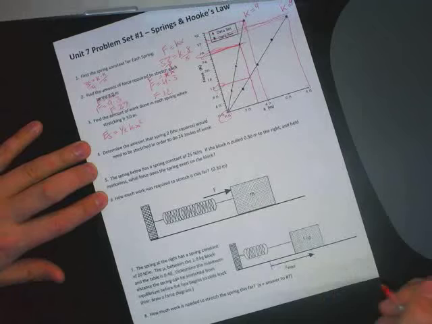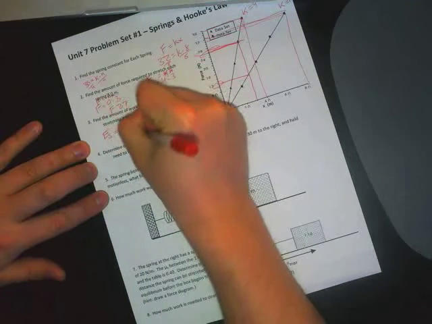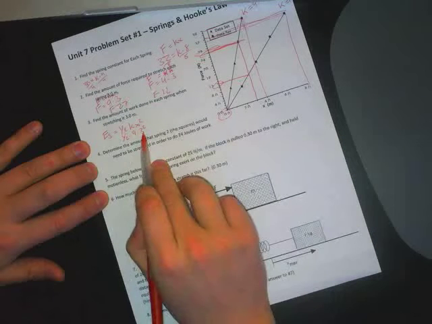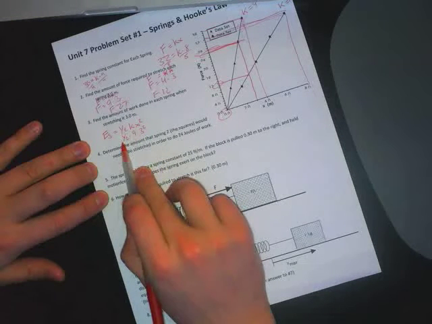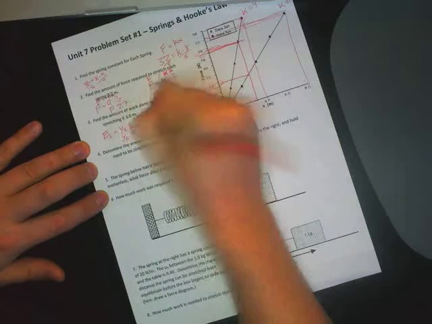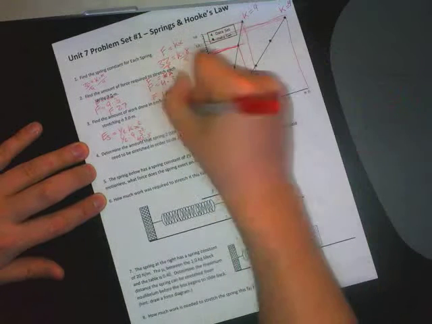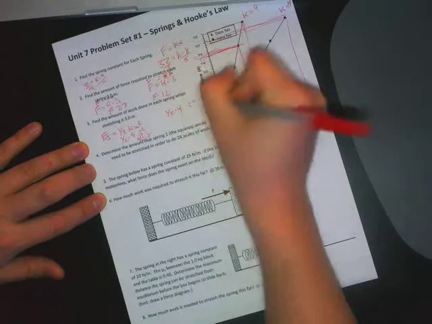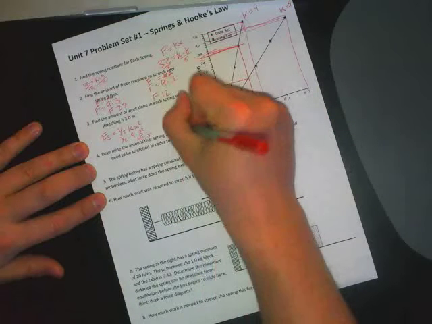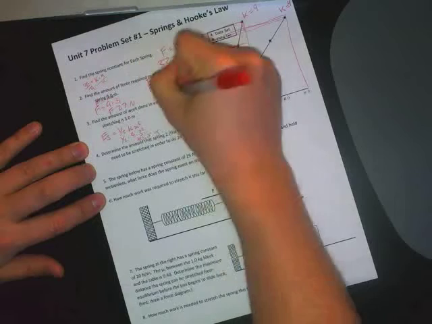So the amount of work done is 1/2 times 9 times 3 squared, which is 9 times 9 is 81 times 1/2 is 40.5, or 1/2 times 4 times 3 squared. So 1/2 times 4 is 2 times 9 is 18, and those are joules. And I'll put the units on those two as well.